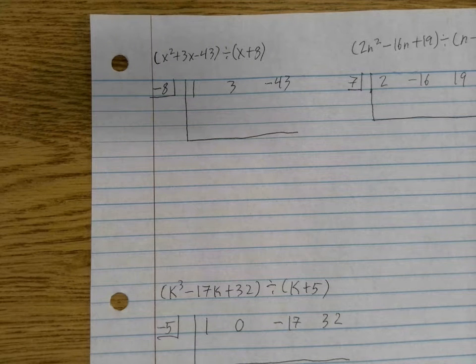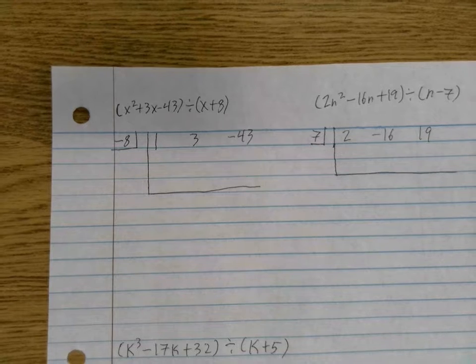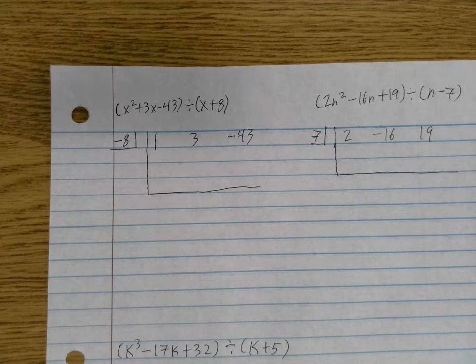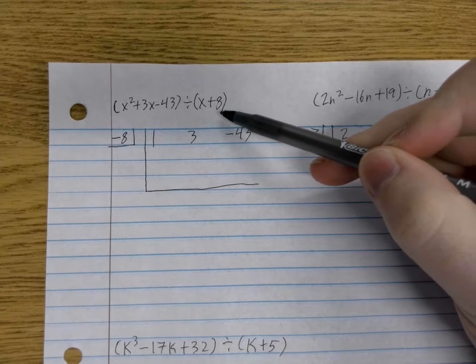Hello everybody. Today I'm going to show you all how to do a different type of division. This division is what we call synthetic division. Now, what is synthetic division? Basically, synthetic division is an alternative to long division, but this can only be done when you're dividing by a linear term.